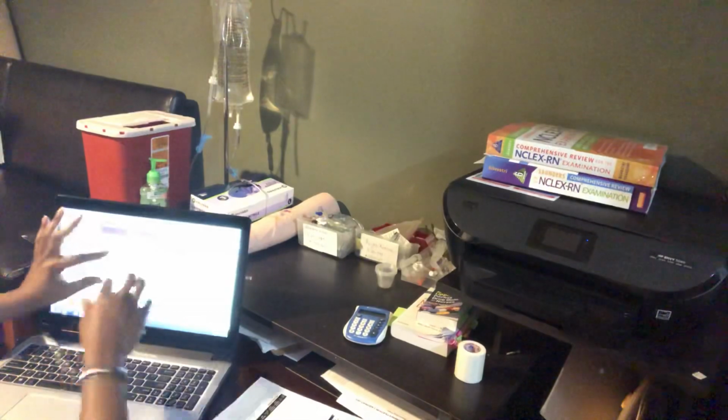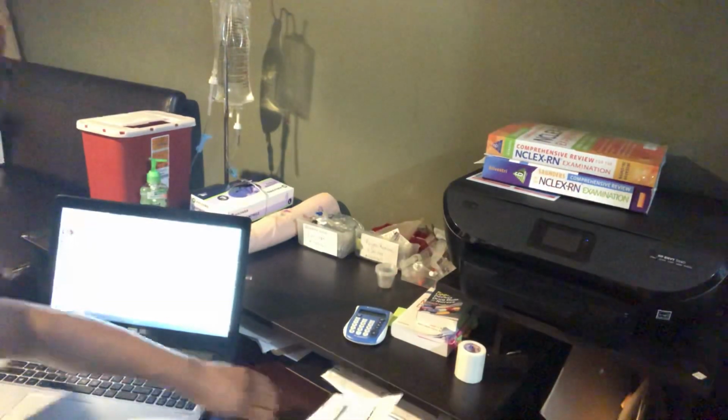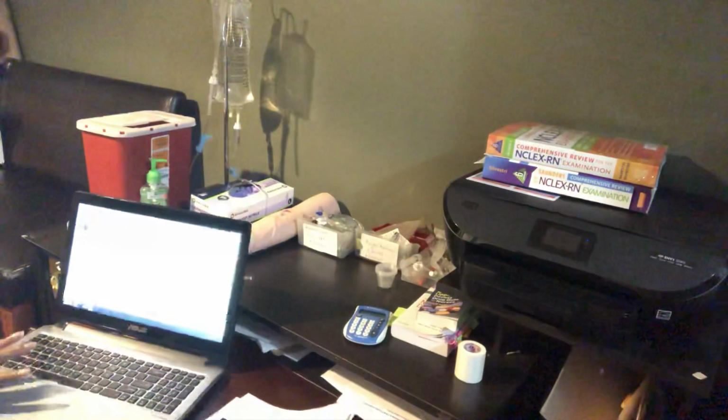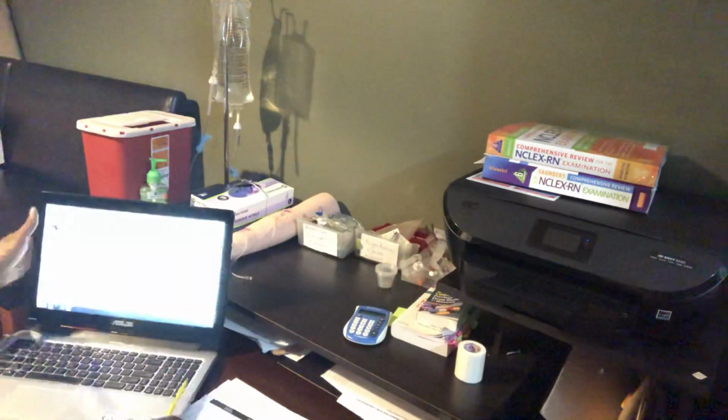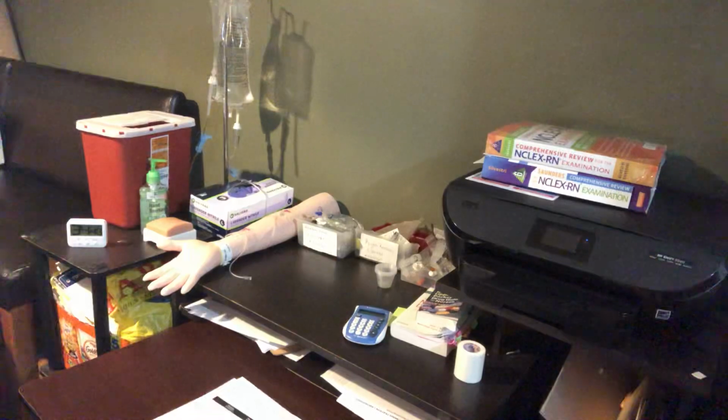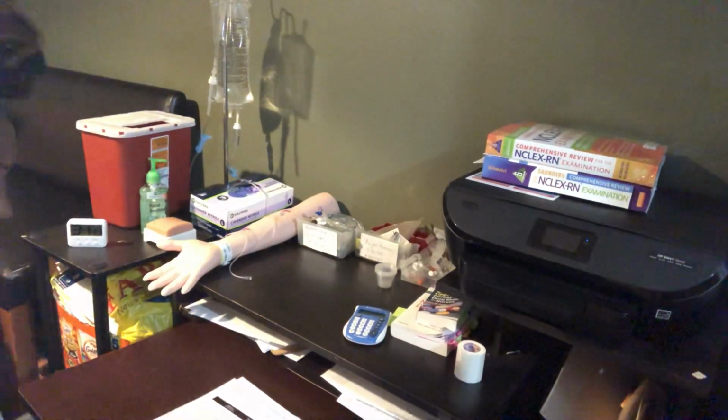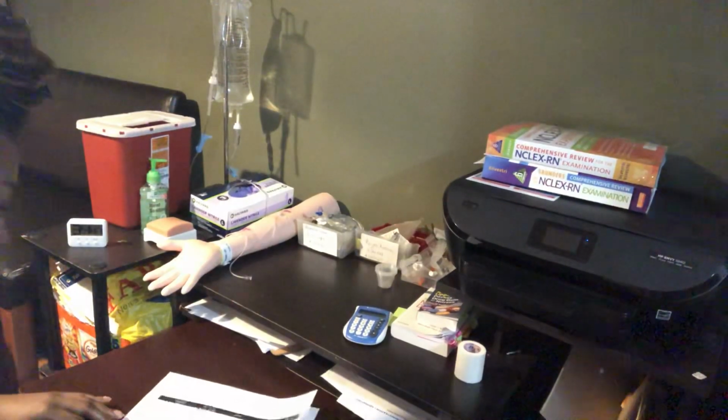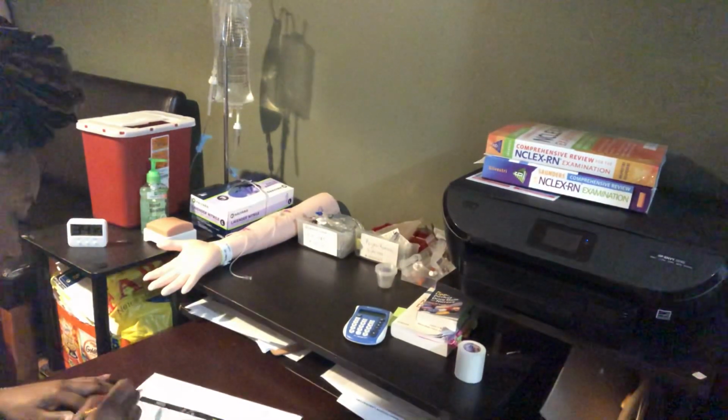Situation. So the first thing I'm going to do is look at my medications and figure out what I'm giving and at what time, to make sure the medications are due. I don't want to give anything that's not due, and I'm going to put something next to it to show this is due.